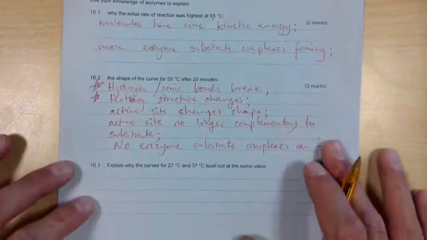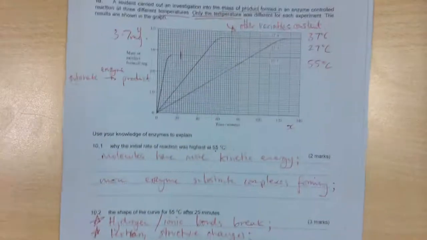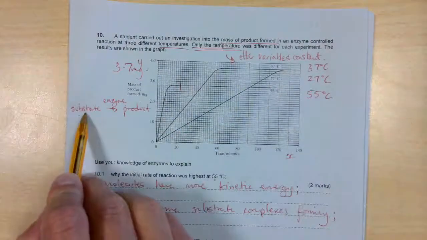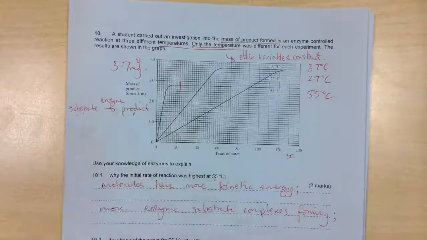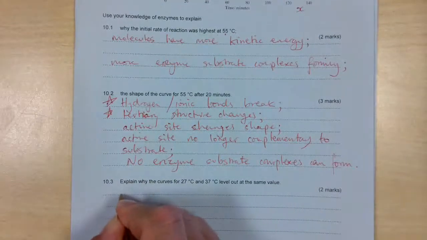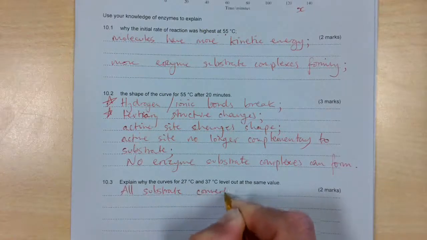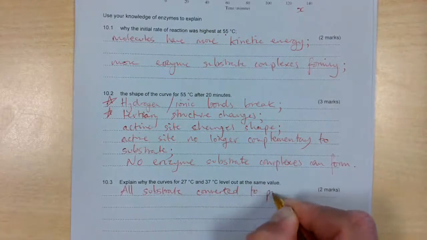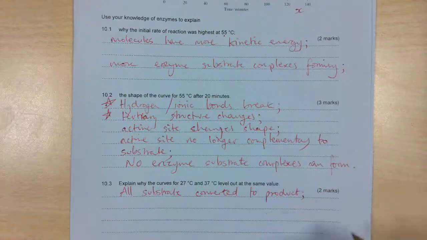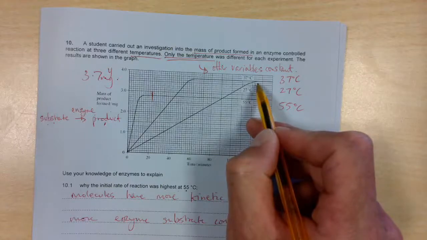So why do they level out at the same mass of the product formed? Well, given enough time, all of that substrate will be converted into product by the enzyme. And that's what's happened. So we can say all substrate is converted to product, and therefore the same mass of product is formed.